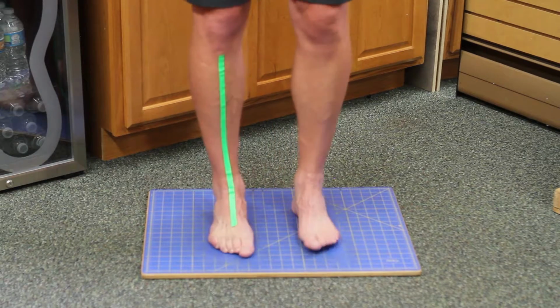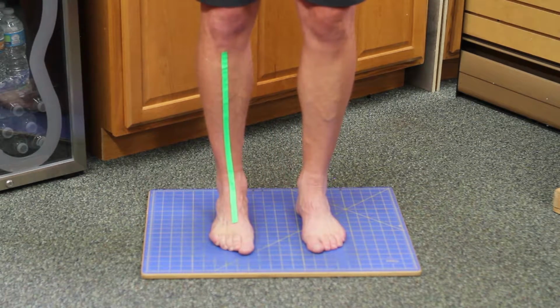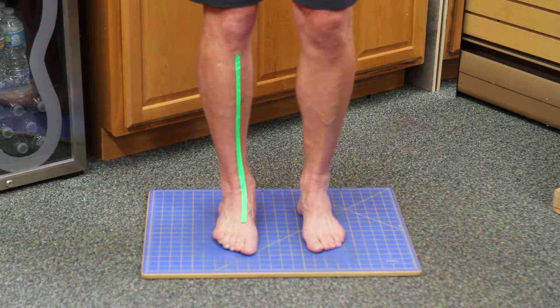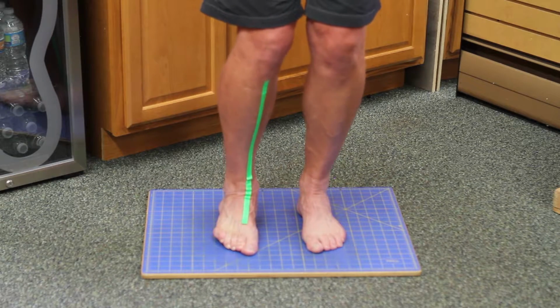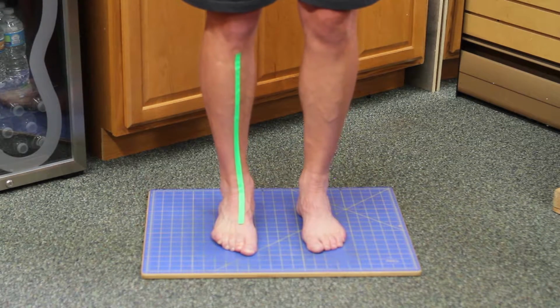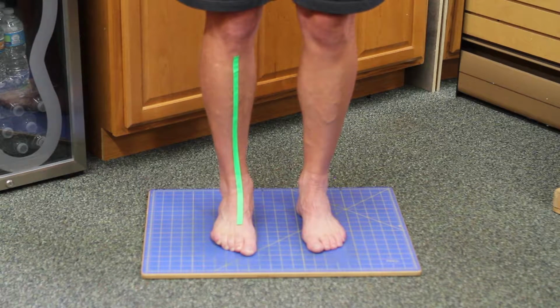When the foot pronates, the lower leg rotates. So you can see with this tape here that as the foot pronates, the shaft of the leg rotates, and now when I bend my knee, I have the knee moving in this direction. When that happens, the femur rotates, the pelvis has to tip to allow that, which also misaligns the lower back.